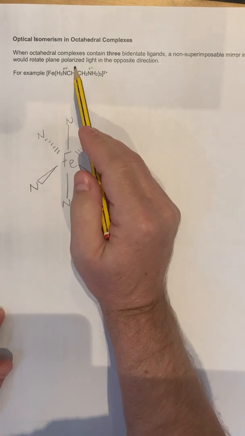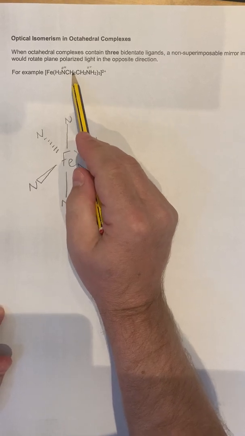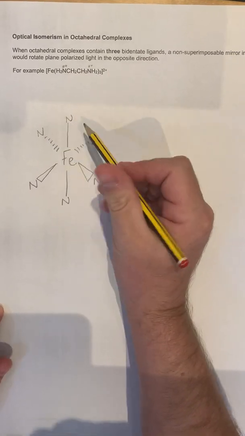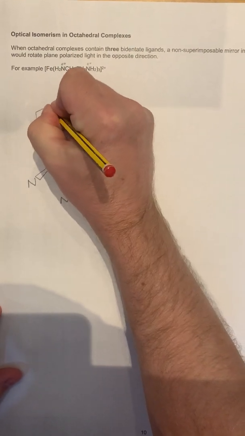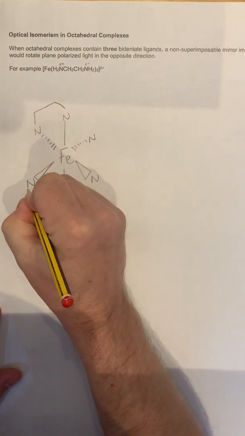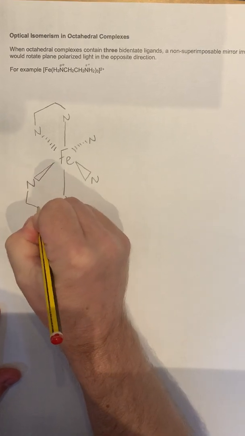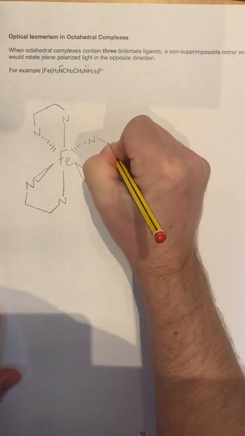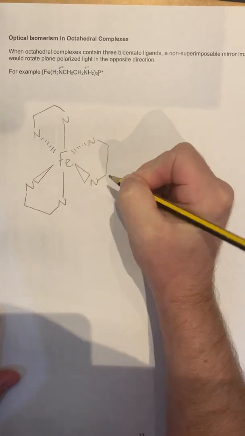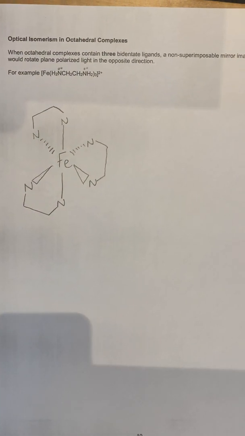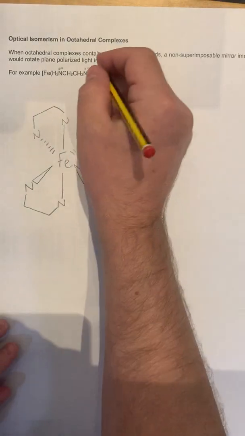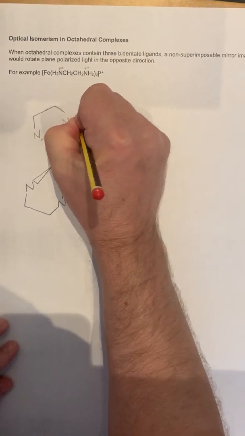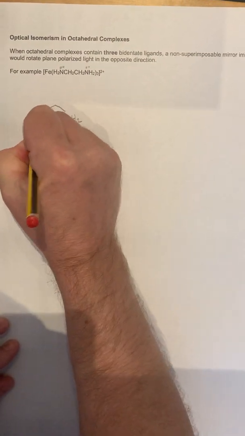And then rather than draw the CH2 and the CH2 which link these, we can do it skeletally. Also, make sure you don't forget the two hydrogens. So just draw those at the side, but make sure they're not at the end of the stick.